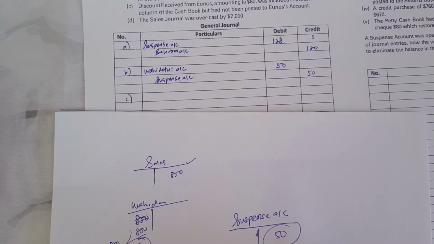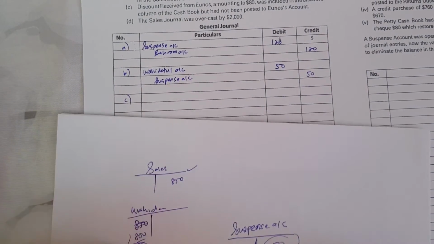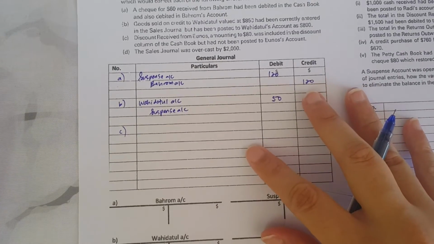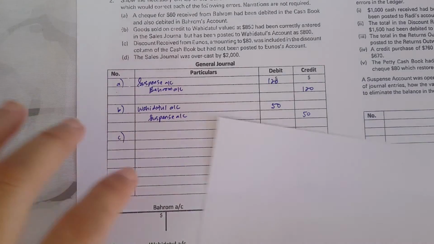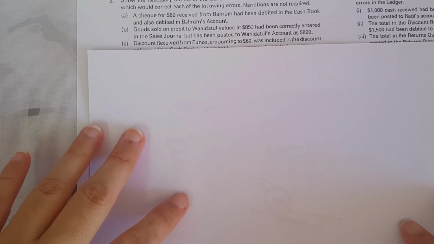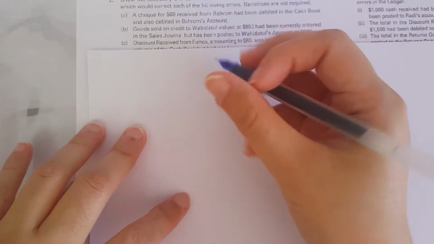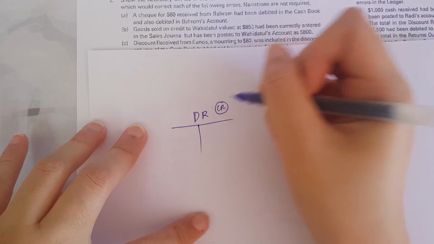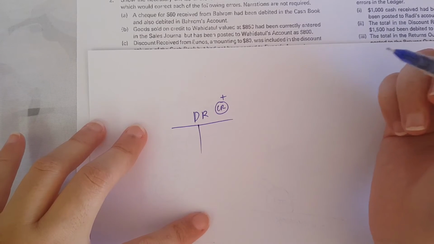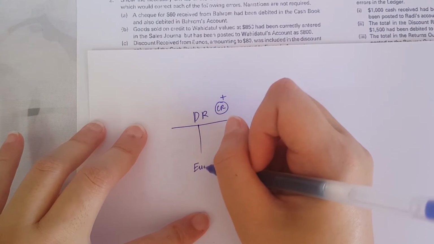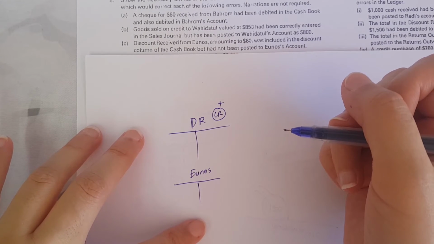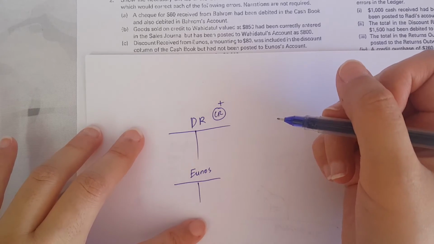Okay, C. Discount received from UNOS amounting to 80 was included in the discount column of the cash book but had not been posted to the UNOS account. Now remember, discount received is a revenue. It's an income account, or we say a revenue account. So discount received will always have a credit balance. So discount received from UNOS amounting to 80 was included in the discount column of the cash book but has not been posted to the UNOS account.